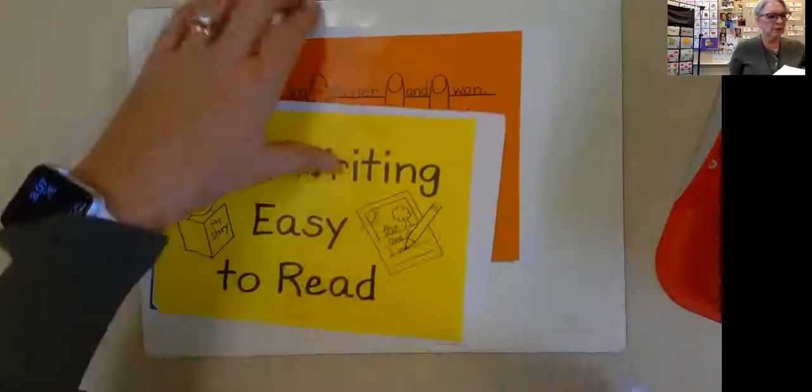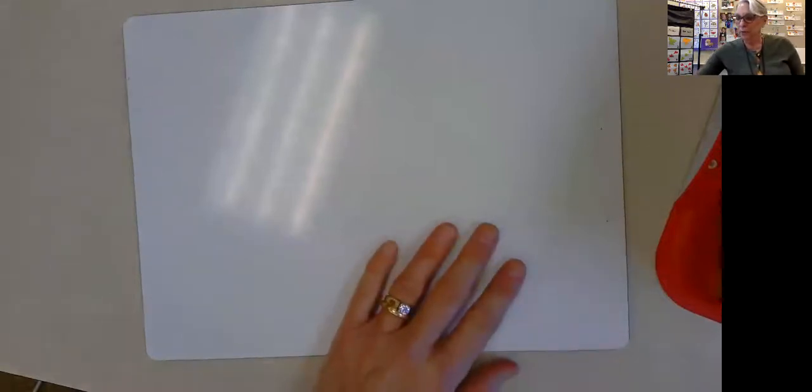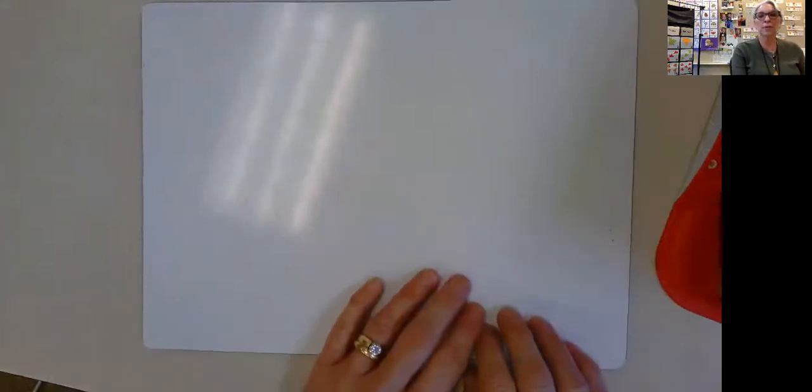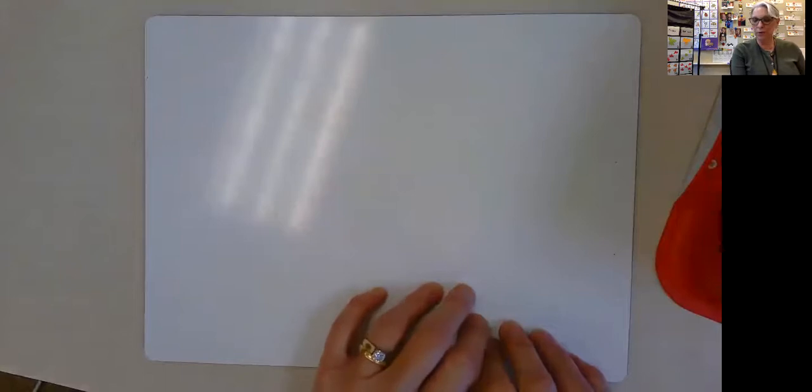But what I want to tell you is that it doesn't have to be that complicated, because when you are thinking of a story, you need to close your eyes and just remember what your story was, and then you sketch a picture to help you know how you're going to tell the story.